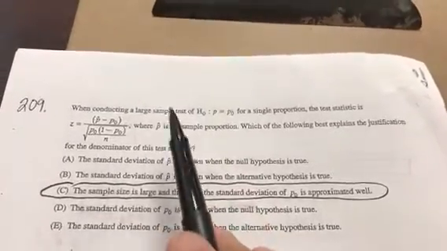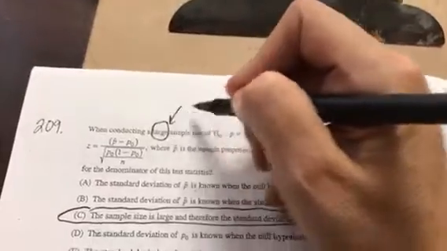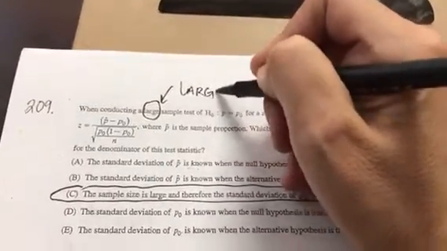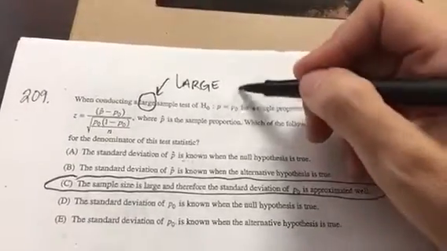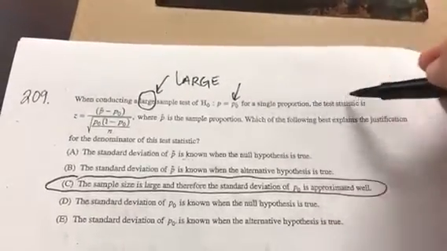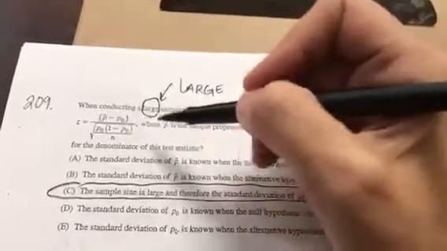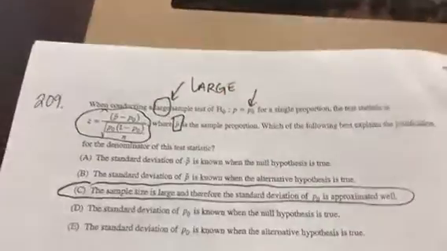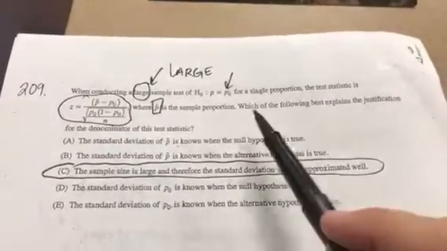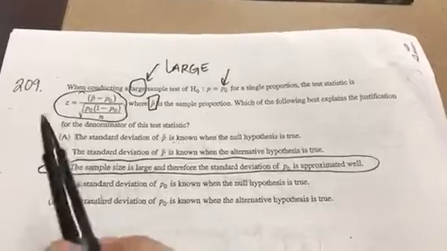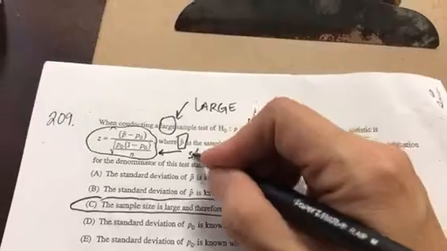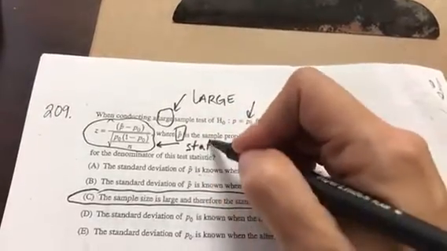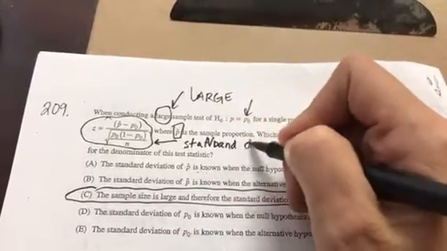It says when conducting a large sample, and the keyword in here is large, when conducting a large sample test, H sub O, where there's an accepted proportion for a single population, the test statistic is this formula, where P hat is the sample proportion. So that's like anything we would do all year. Which of the following is the best explanation for the justification of the denominator? So what they're asking is, what's this standard deviation of the statistic?